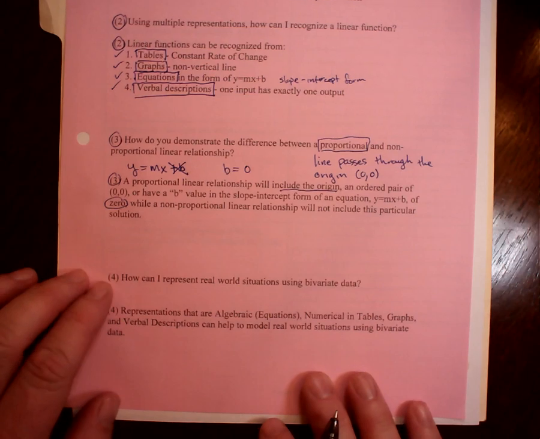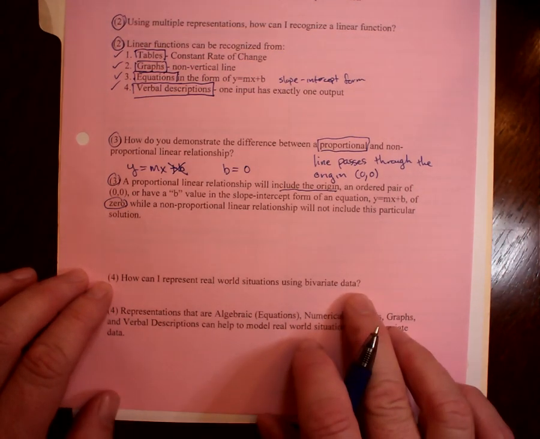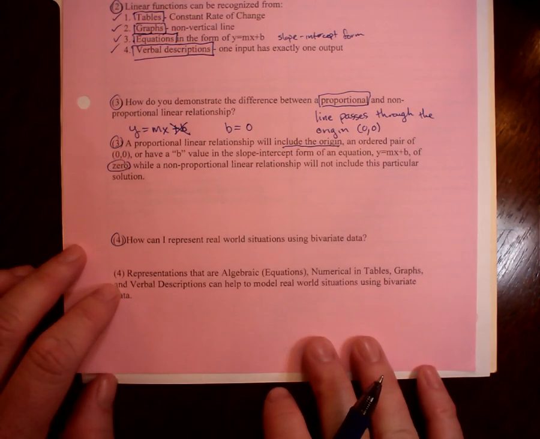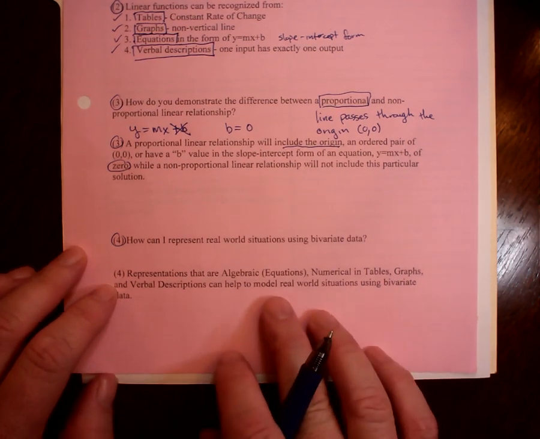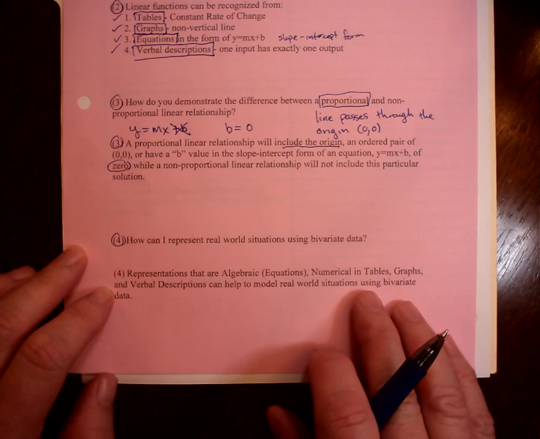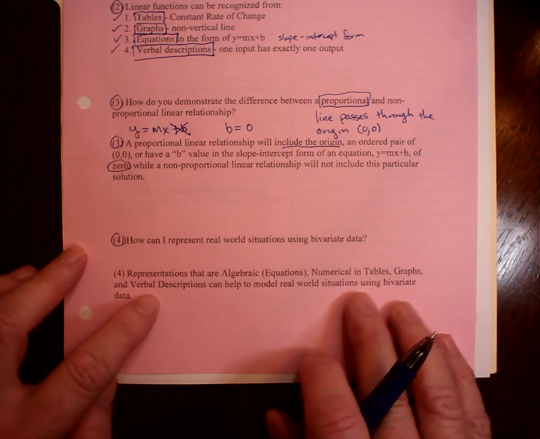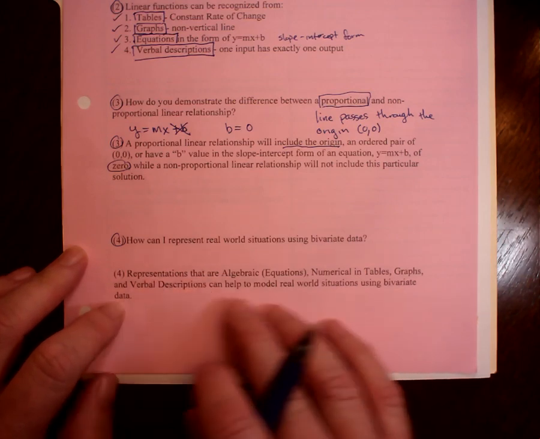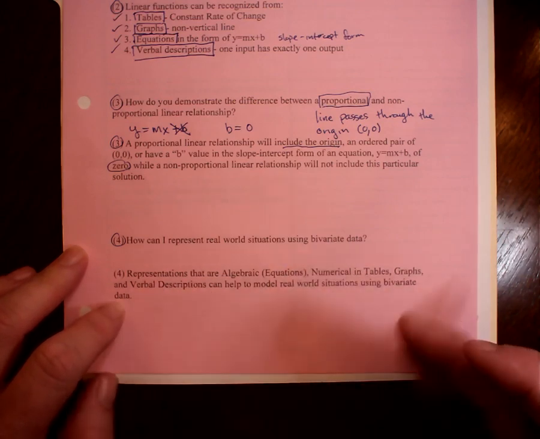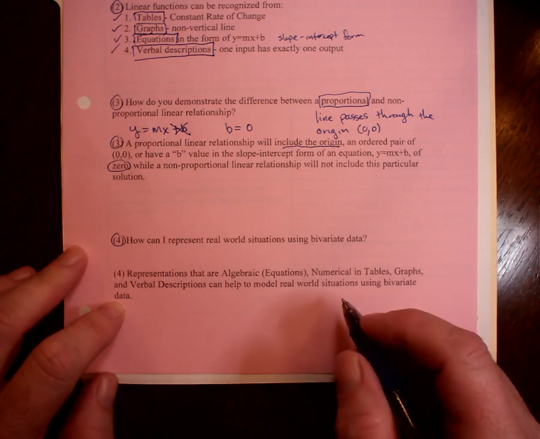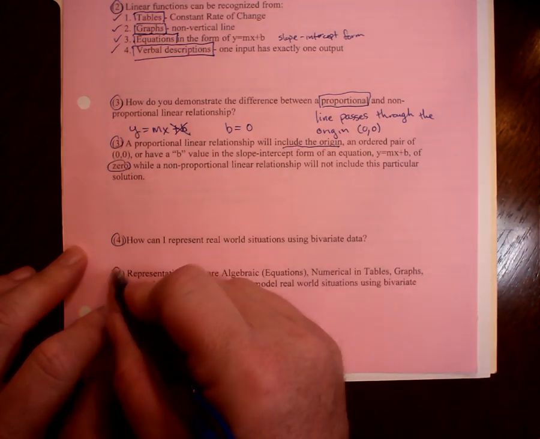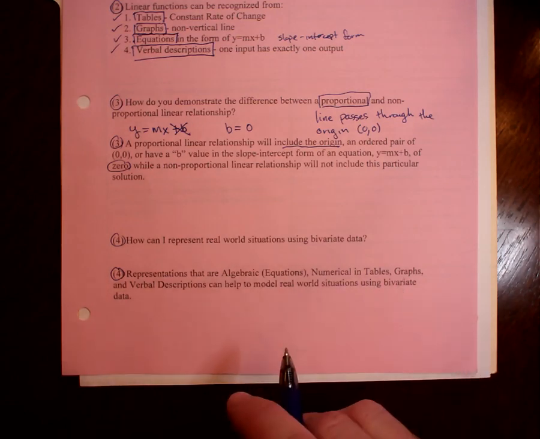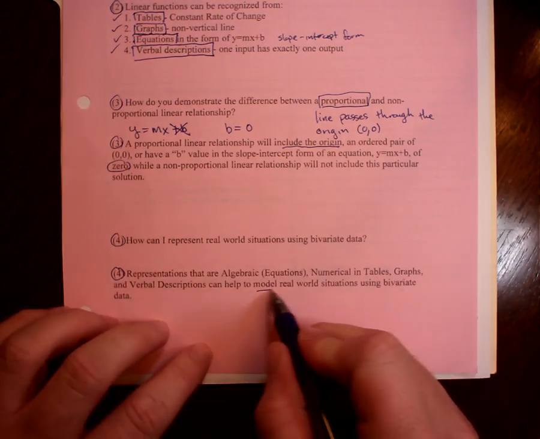Finally, the last one, how do I represent real-world situations using bivariate data? Okay, well, representations that are algebraic, the functions, numerical in tables, graphs, and verbal descriptions can help model real-world situations using bivariate data. You can also add to this answer that you can look for correlation, positive and negative correlation. You can build a line of best fit to model real world situations.